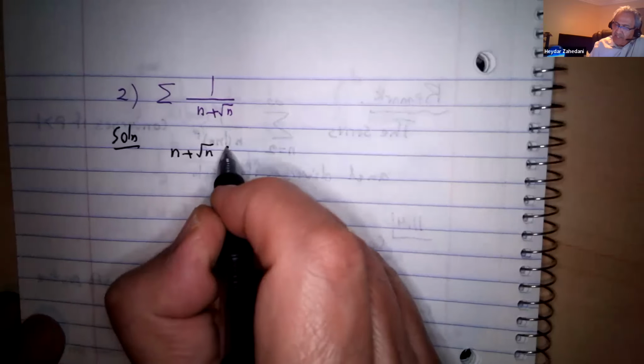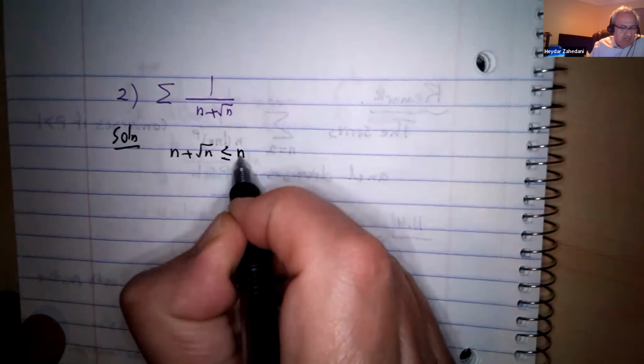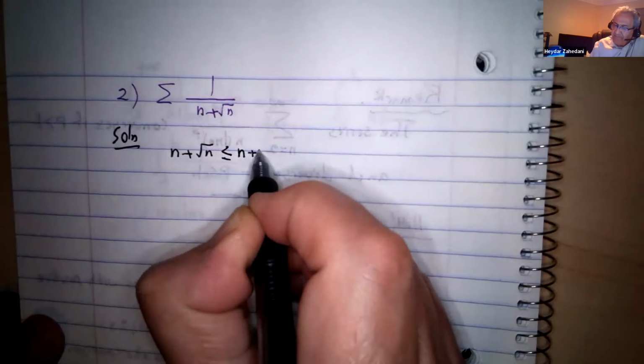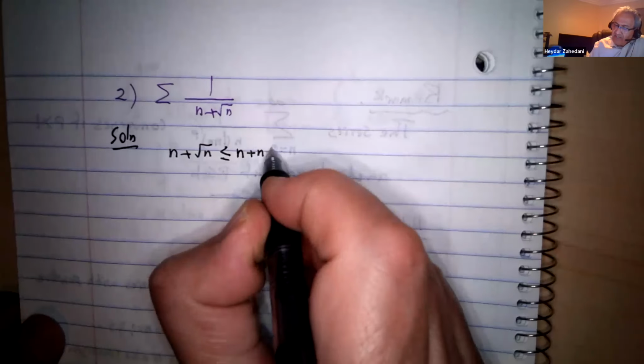So solution is going to be, so this is n plus radical n. You want to compare it with the n. So how are we going to compare it to the n? You see the radical n is less than n. So this would be less than or equal to n plus n, because the radical n is less than n, which is equal to 2n.